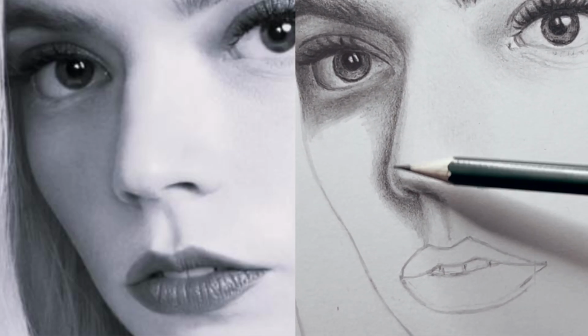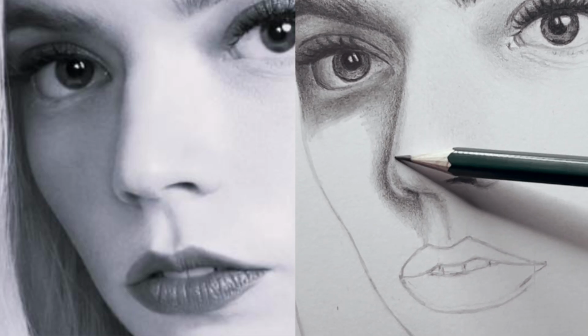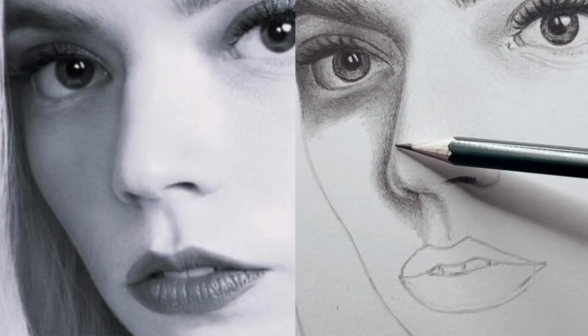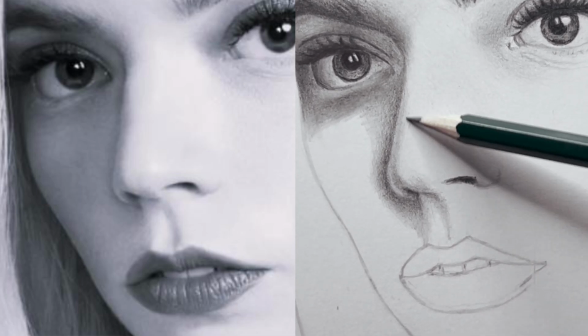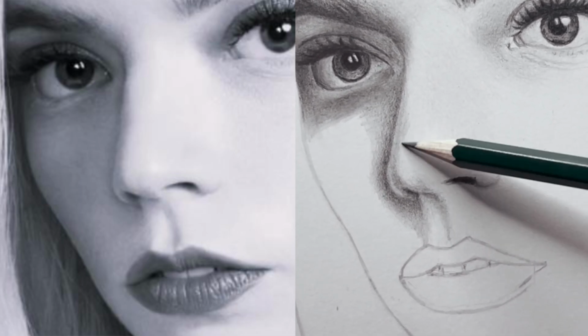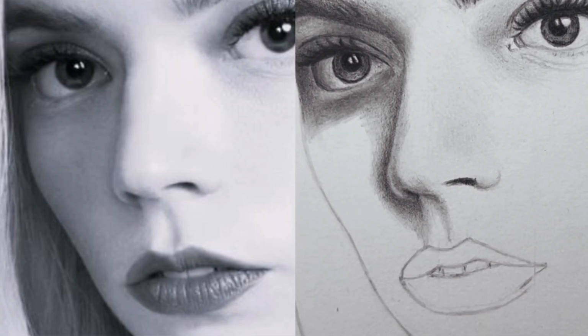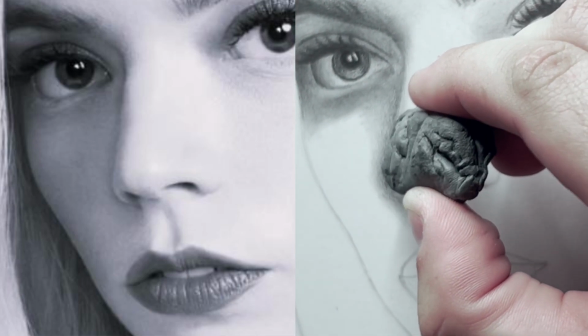Here, we need to add a rounded shadow here because of the nose bridge. So let's add a bit more shadow toward the center. Maybe I curved it too early. I'll erase a bit with a kneaded eraser.